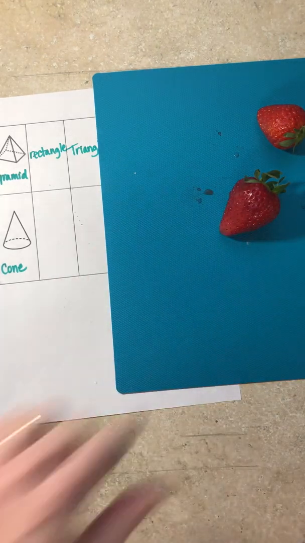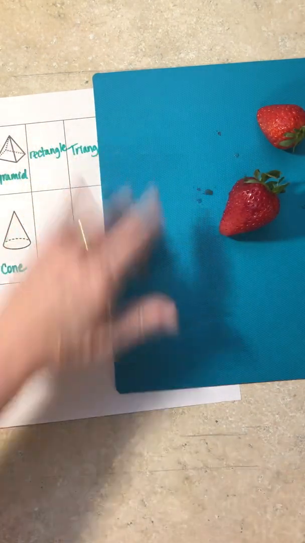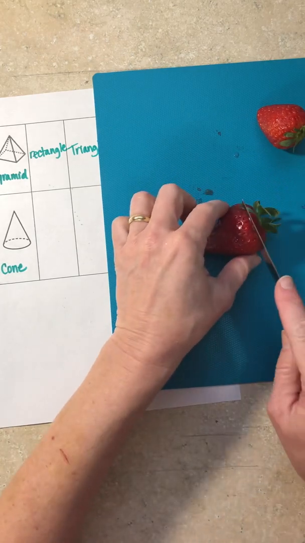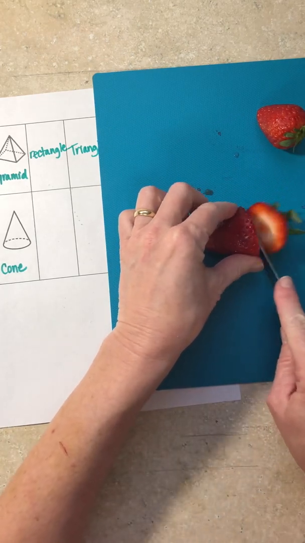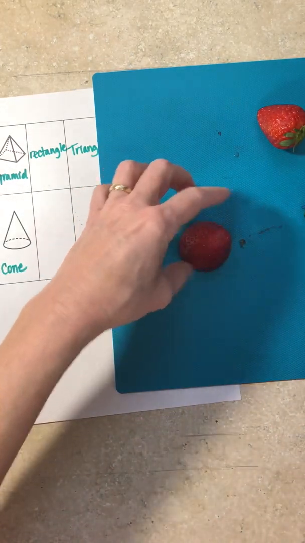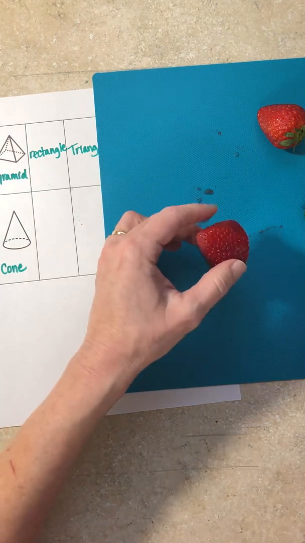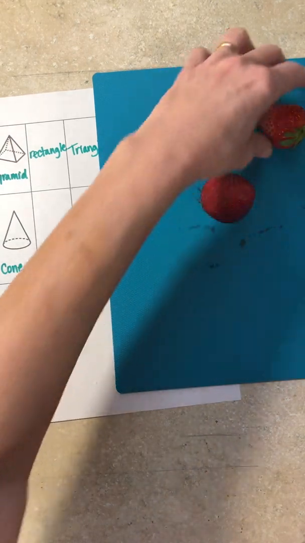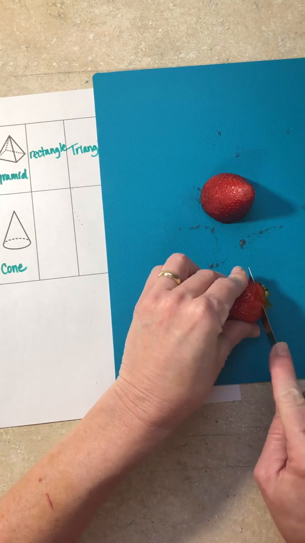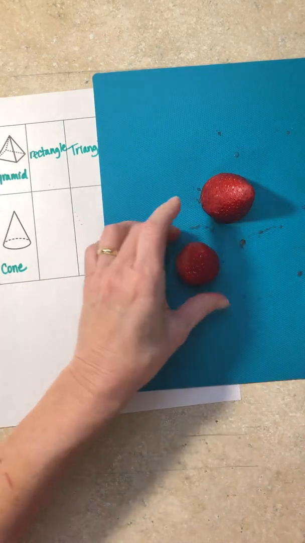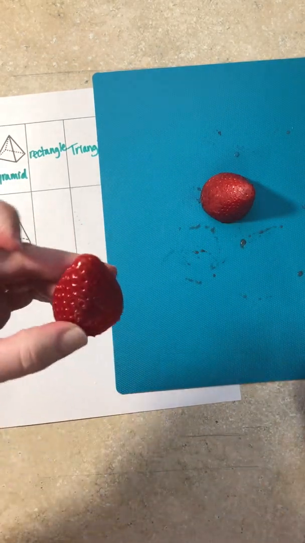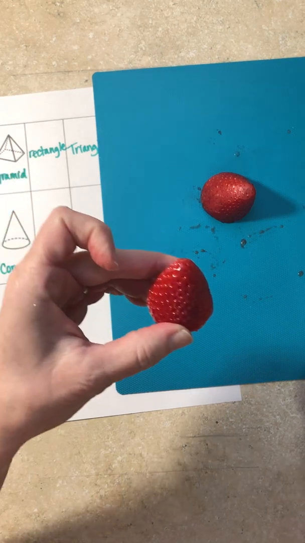Make sure I don't have any styrofoam pieces here because I have some strawberries. Well, a strawberry kind of looks a little bit like a cone. Let me try cutting this one maybe a little bit better. Okay, so just visualize a cone shape here. I know you have to use your imagination.